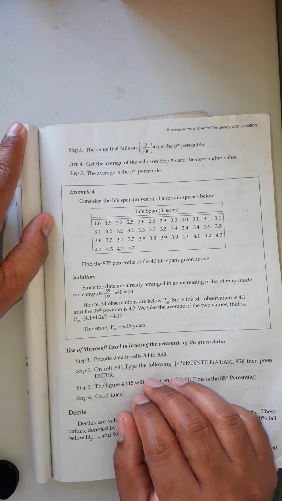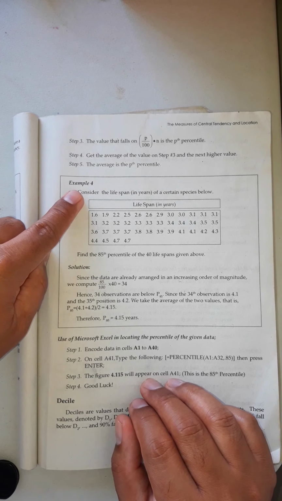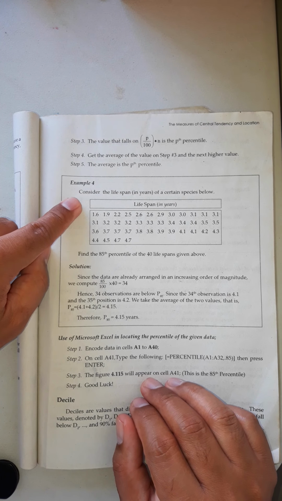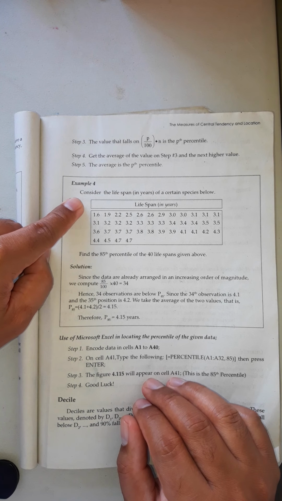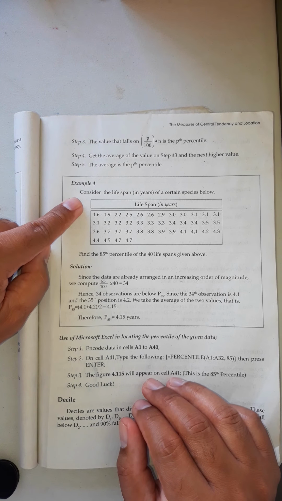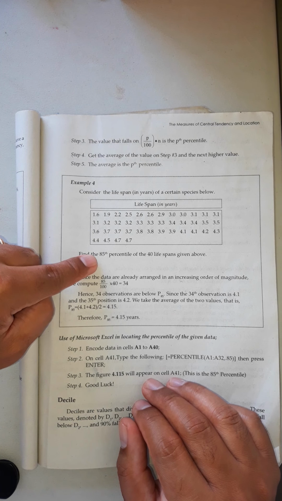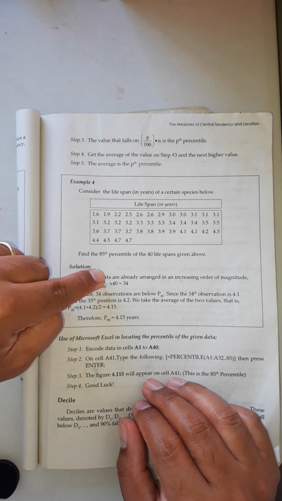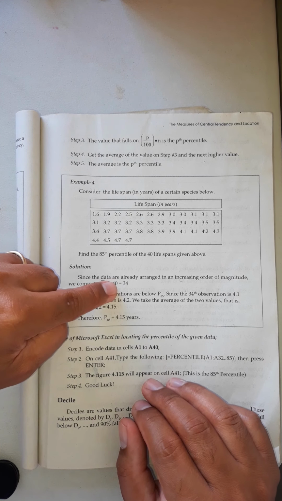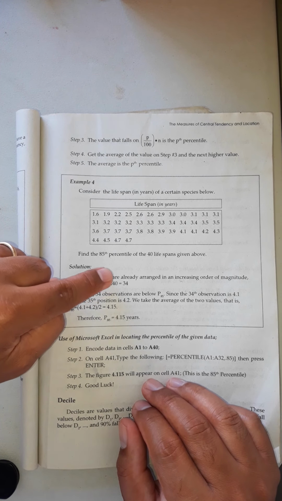Okay? So in our example number 4, this is the lifespan in years of a certain species. Okay? So find the 85th percentile of 40. So in step 1, you divide 85 by 100 times the number of entries, which is 40.